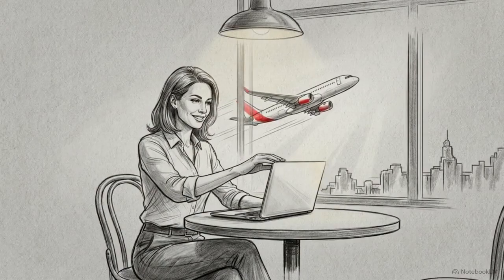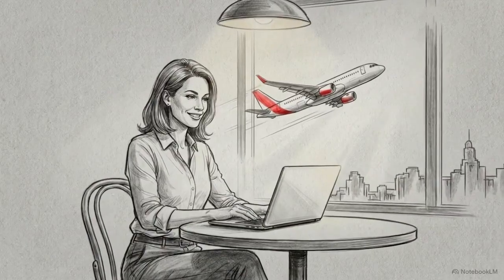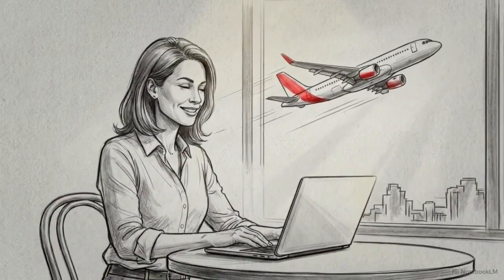You now have a complete, repeatable system. You know how to automate your flight tracking and bypass deceptive hotel pricing traps.